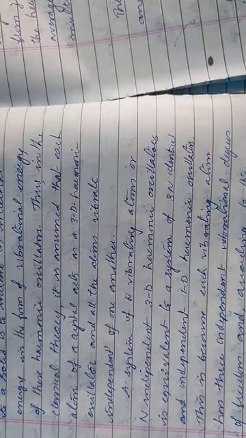If we have a system of N atoms and each atom represents a three-dimensional harmonic oscillator, it can be equated to a system of 3N identical and independent one-dimensional harmonic oscillators.